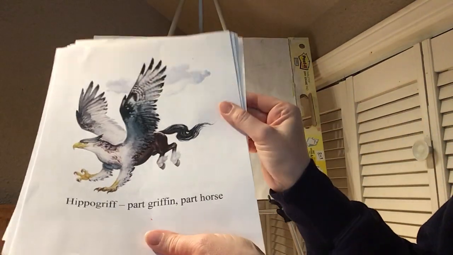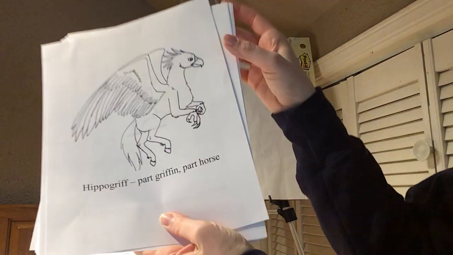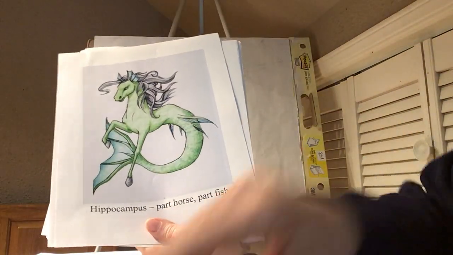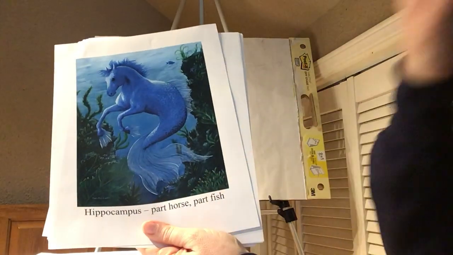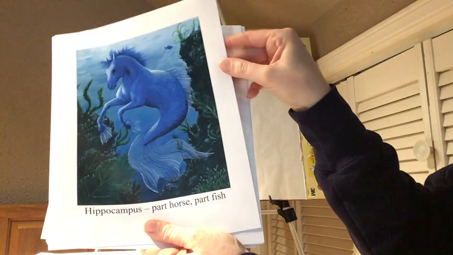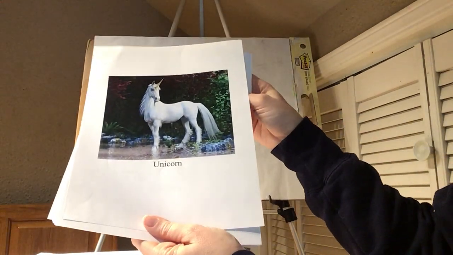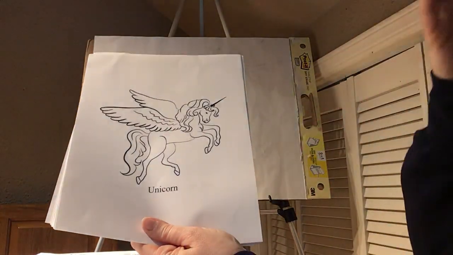So I'm just going to cruise through really quickly because we're going to get started with the drawing. These are the images that I shared with you. They should be on Google Classroom. Here's a hippogriff. Another example of a hippogriff. Part griffin, part horse. A hippocampus, part horse, part fish. Another one, hippocampus right here. Here is a unicorn without wings. Here's a unicorn with wings.